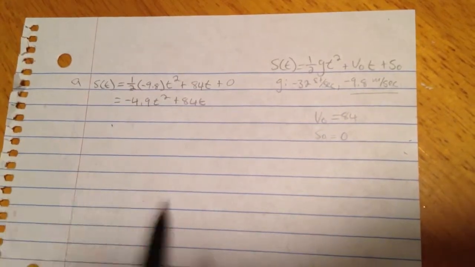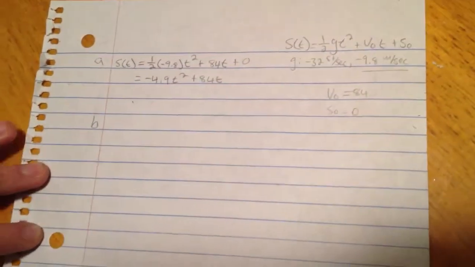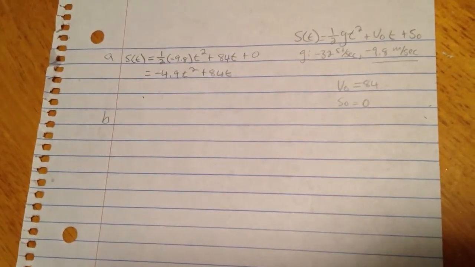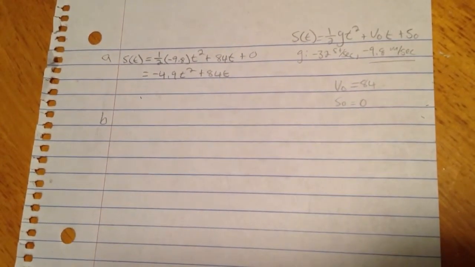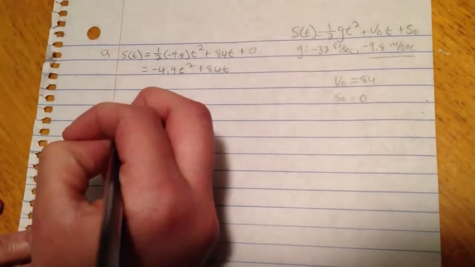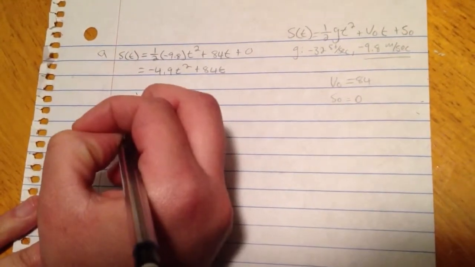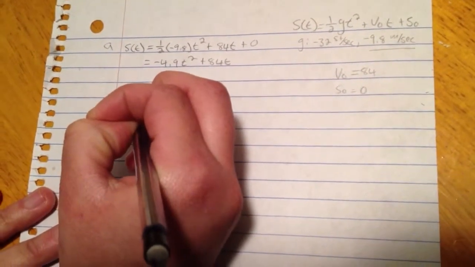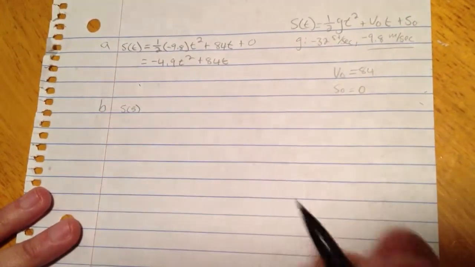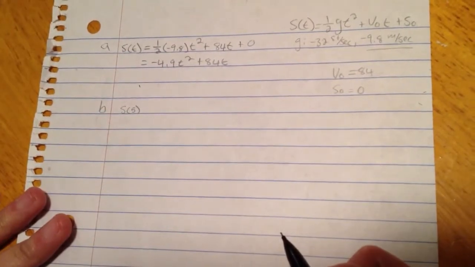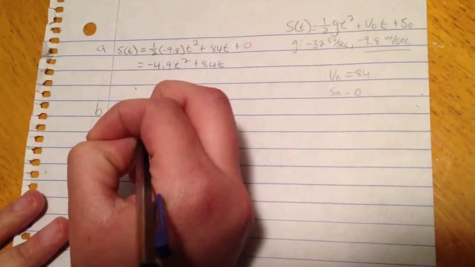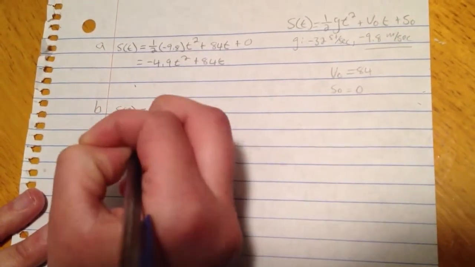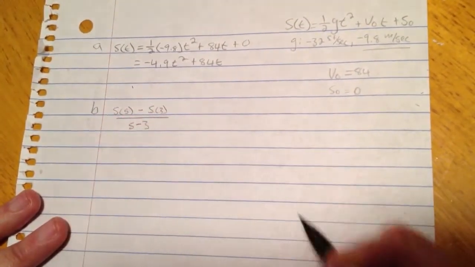The second question asks us to find the average velocity of the projectile from 3 seconds to 5 seconds. So the way we're going to do this is change in distance, which is shown by s of the numbers that we were given, 5 and 3, so s of 5 minus s of 3 over the change in time, which is 5 minus 3.